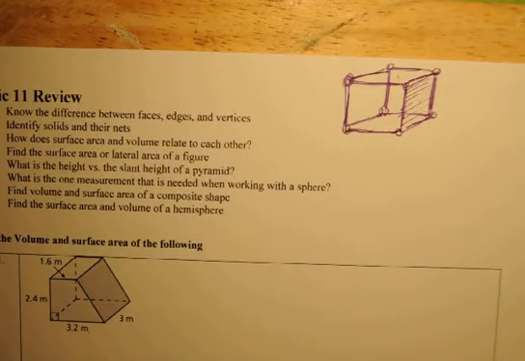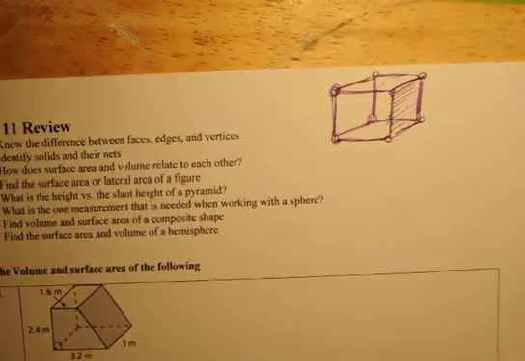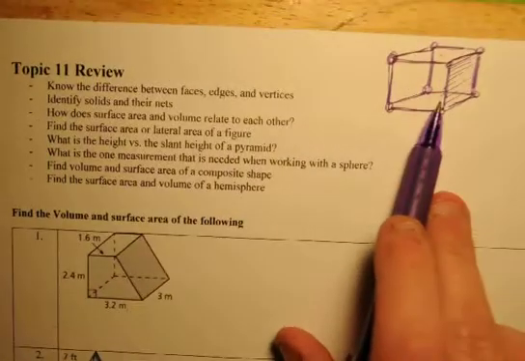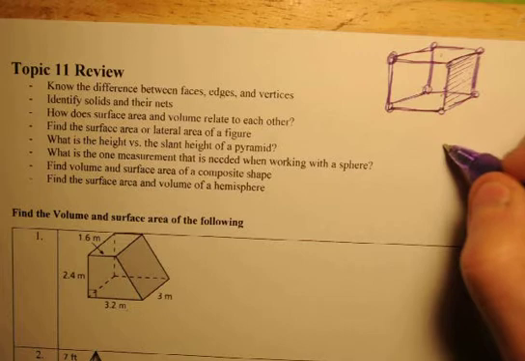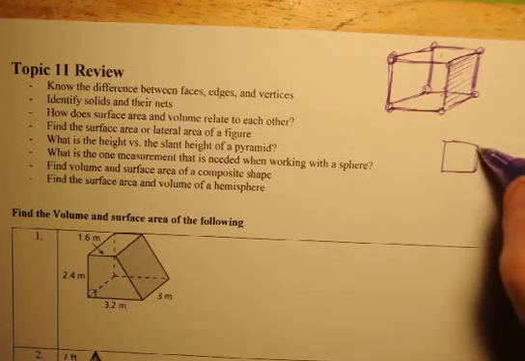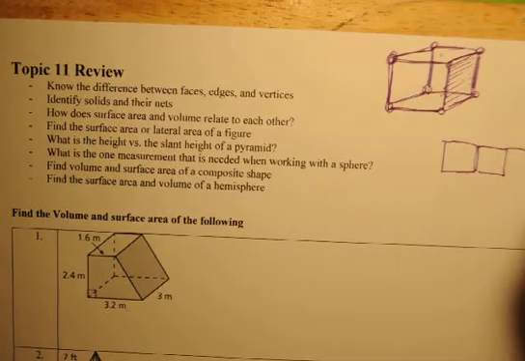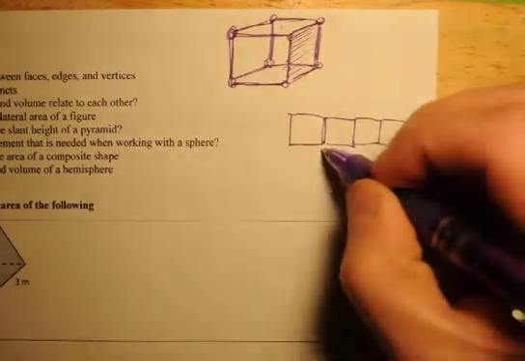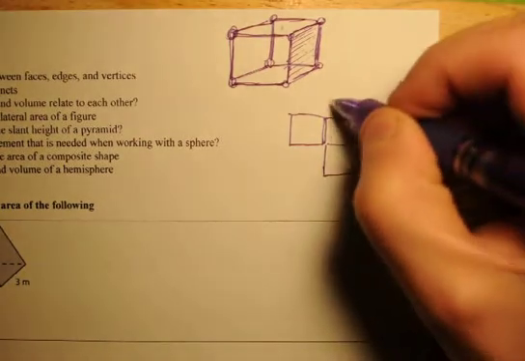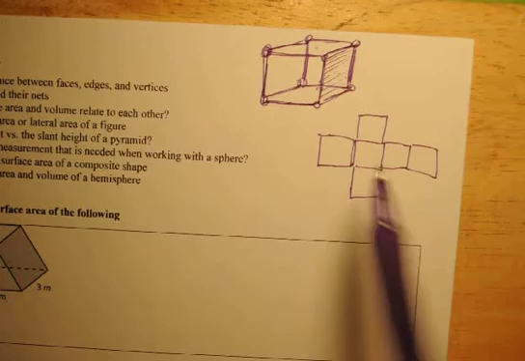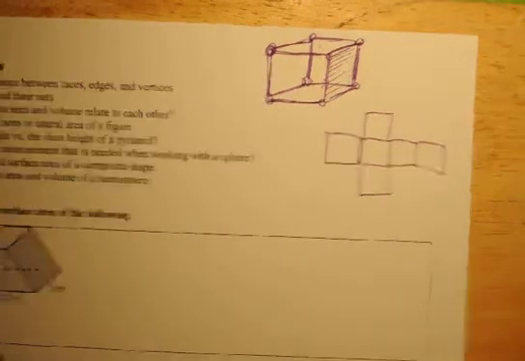of the solid. Alright, identify solids and their nets. If I were to take this solid and make its net, it would look something like this. We'd have 4 lateral faces, and then you'd have a bottom face and a top face. And so if those were to be folded onto each other, it'd look like that.